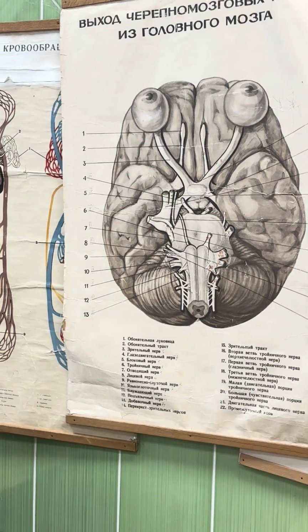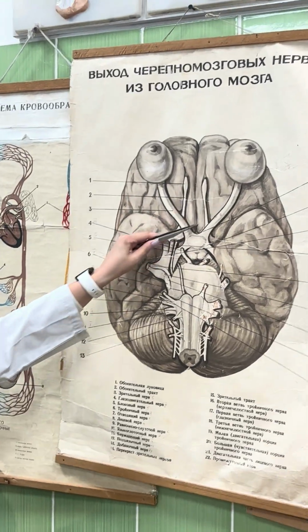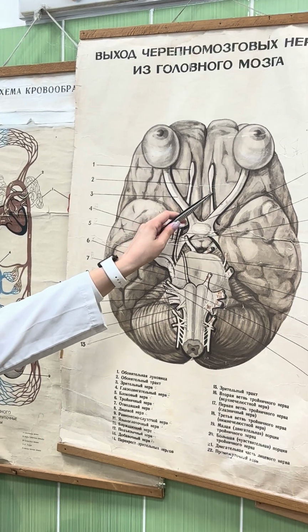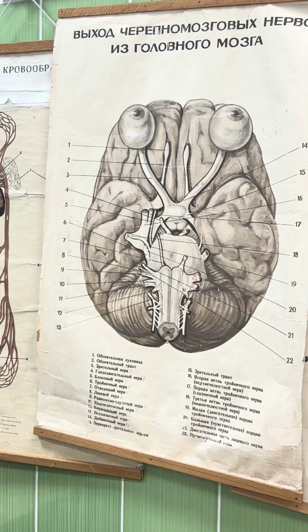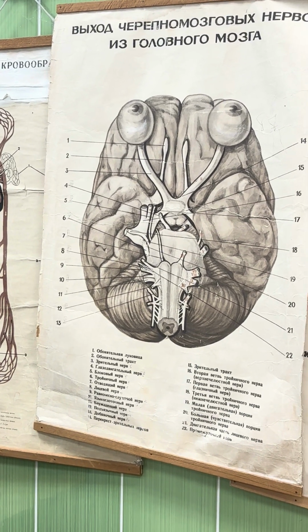And on this picture we can revise nervus opticus, then chiasma opticus, and then tractus opticus. And this is the first, nervus olfactorius. It begins in the meatus nasi superior, then goes from the cranium through what foramens?